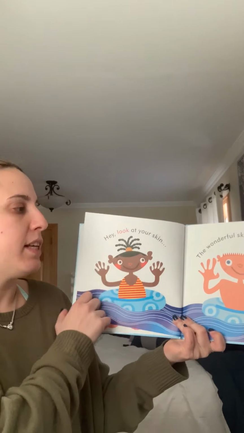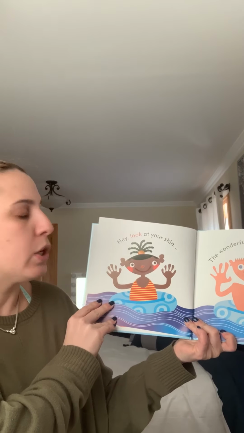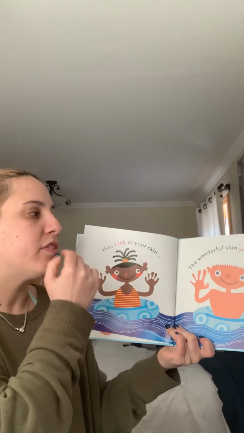So we're going to start by reading the book. What I like about this book is that it lists activities and things that kids do in their everyday life that can engage and interest the students. And the colors, as you can see, are very vivid and bold and very eye-catching. So I'm going to start by reading along, and I'm going to say, hey, look at your skin, the wonderful skin you live in.